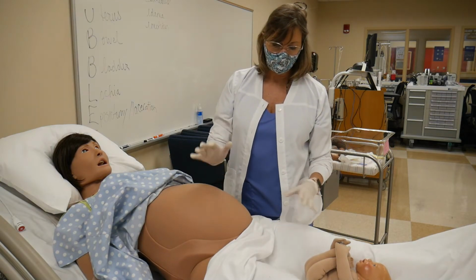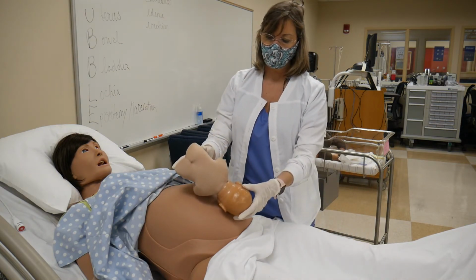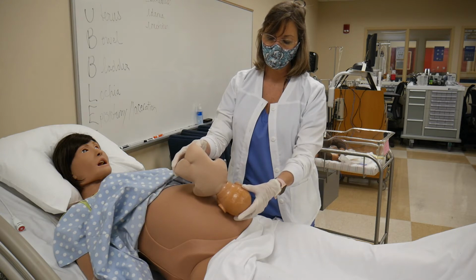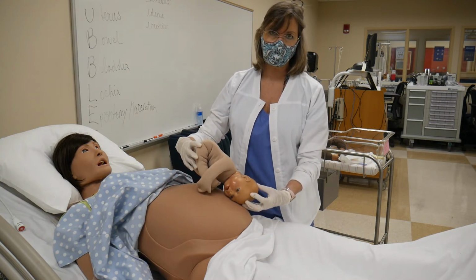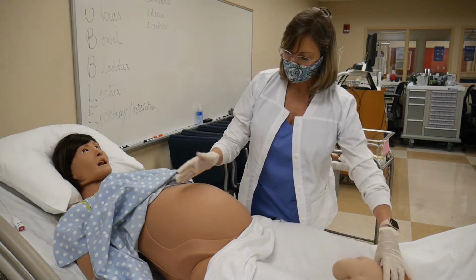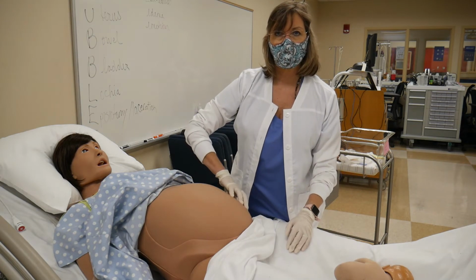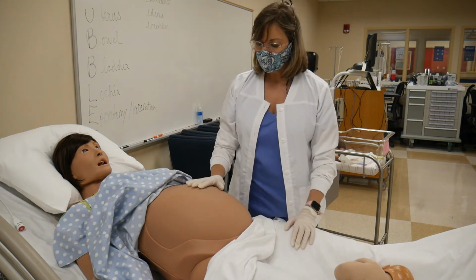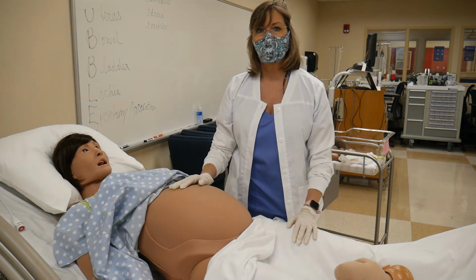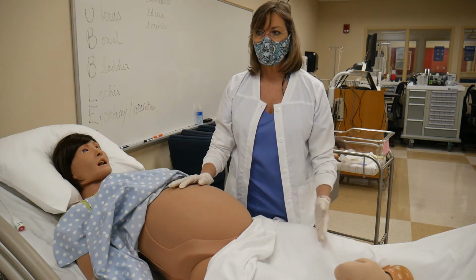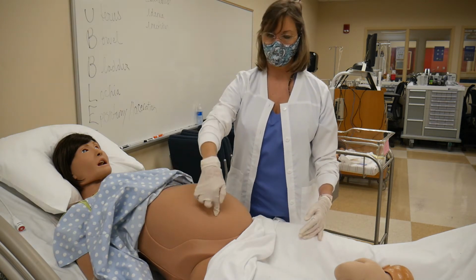But most of the time they're head down and they're either right occiput anterior or left occiput anterior. So most of the time we're going to find heart tones in the right or left lower quadrant. If mom's been monitored before, they've been checking heart tones in the doctor's office, you can always ask, where have they been finding the heartbeat? And a lot of times it's always right here.